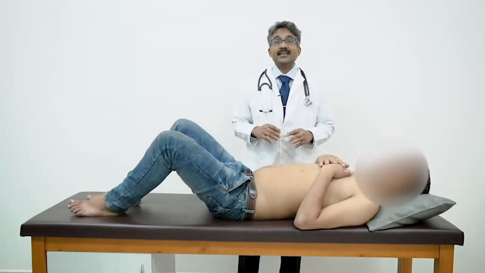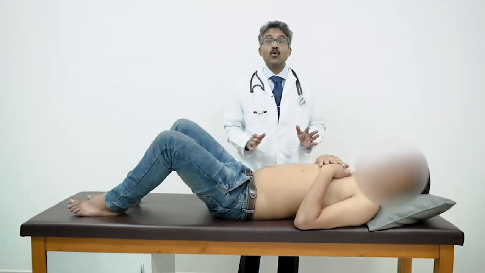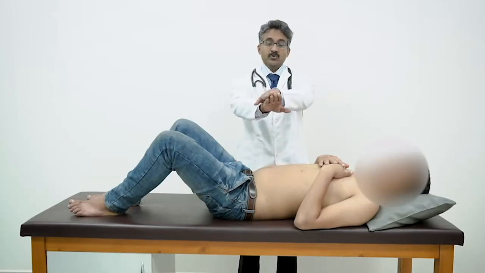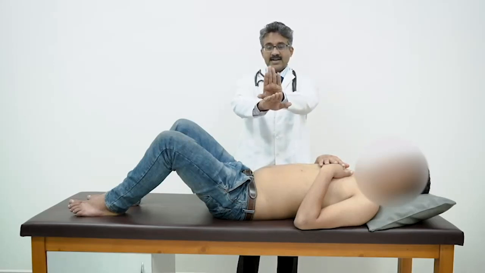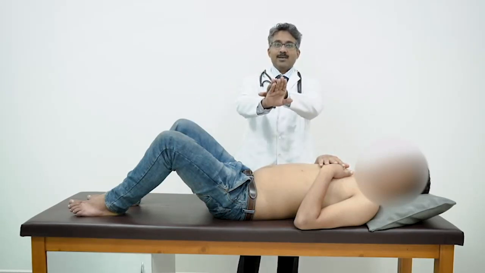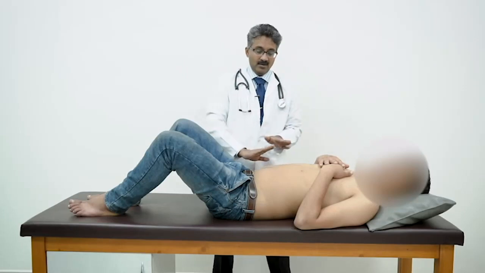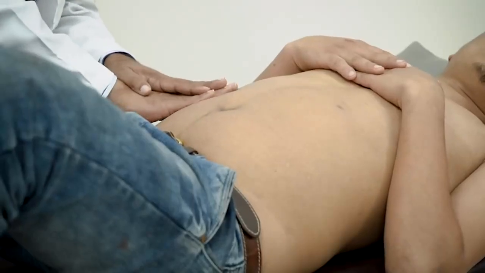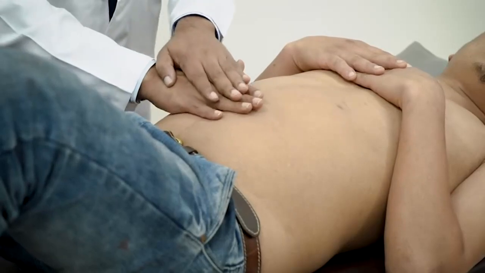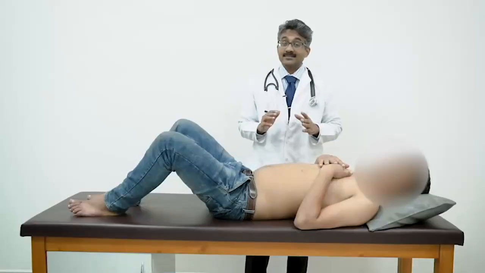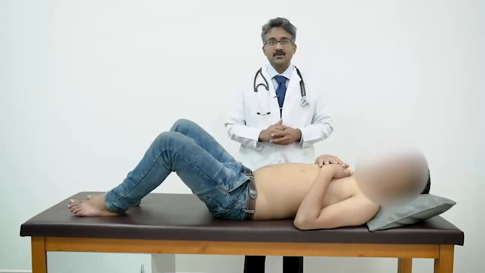The third method is in ascites. If there is a fluid accumulation, how do you palpate? If there is ascites, you will palpate by dipping method. You will use both hands like this. With the left hand you will displace the fluid, right hand you will palpate it. Let us see how to do a dipping method. You give a sudden jerk like this and you will palpate. These are three methods to palpate the liver.